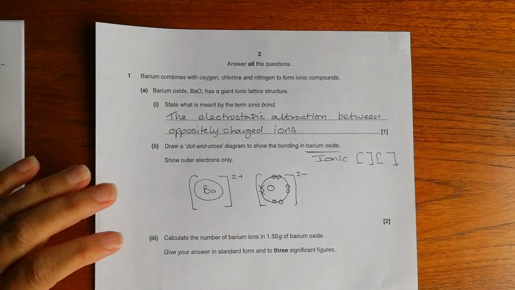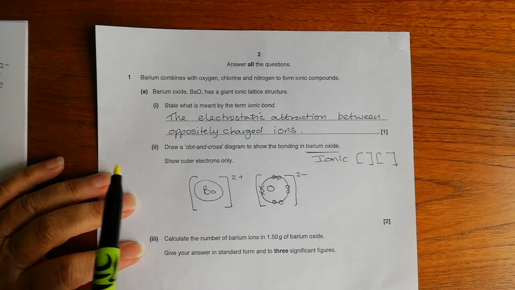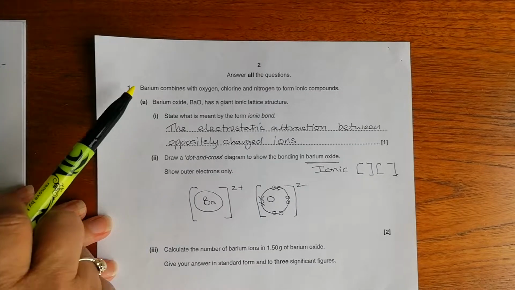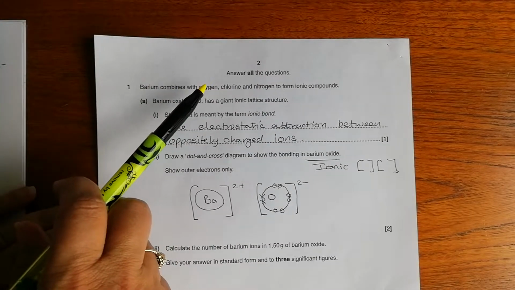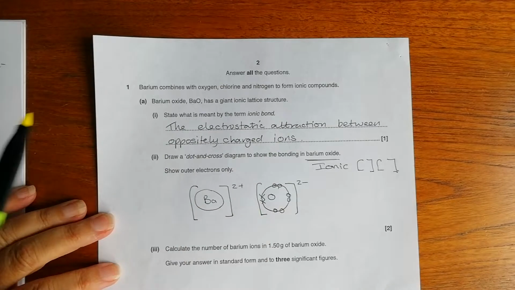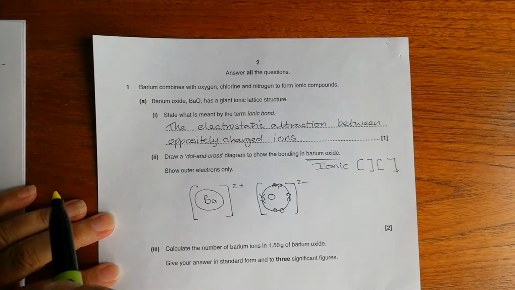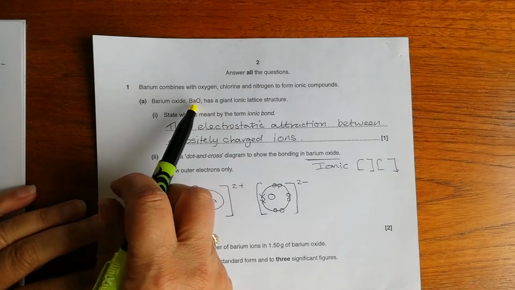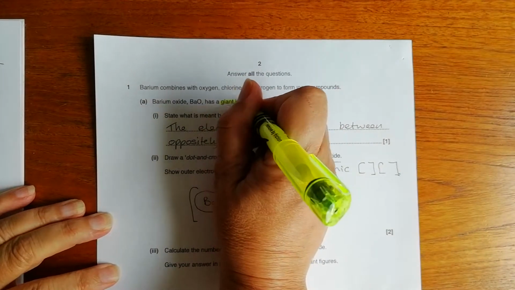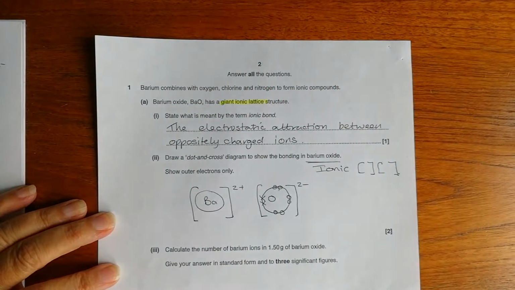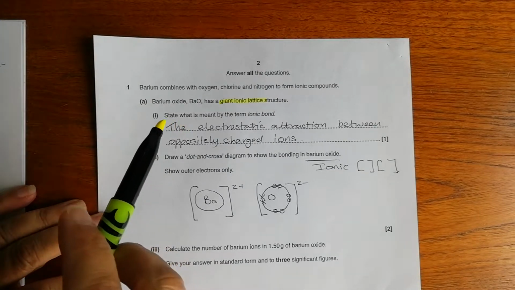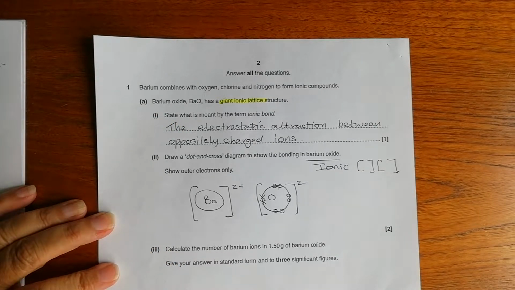Okay, let's begin with just reading the question properly first of all. We have got the idea that barium combines with oxygen, chlorine and nitrogen to form ionic compounds. Barium oxide, we're given the formula and we are told, we don't even have to work that one out, that it is a giant ionic lattice structure. So we should use that information in the rest of the question.